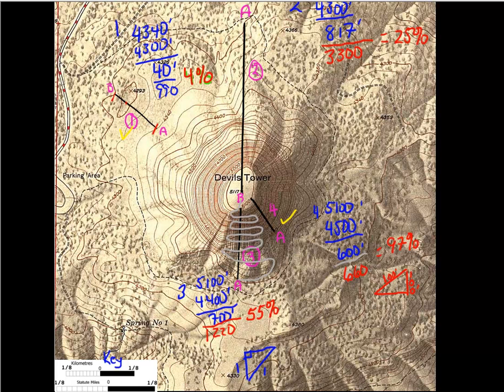Okay, that's it for gradient. So we've actually talked about how we show topographic lines. We've actually shown about how we figure out the profile, and now we've actually figured out the gradient.